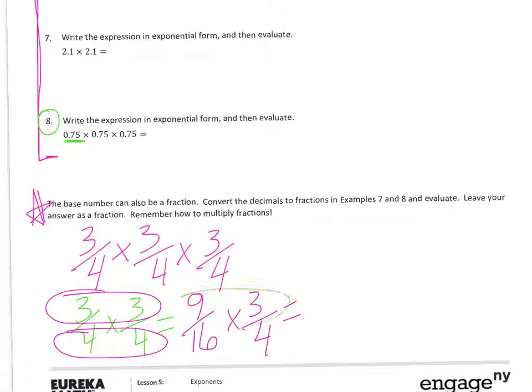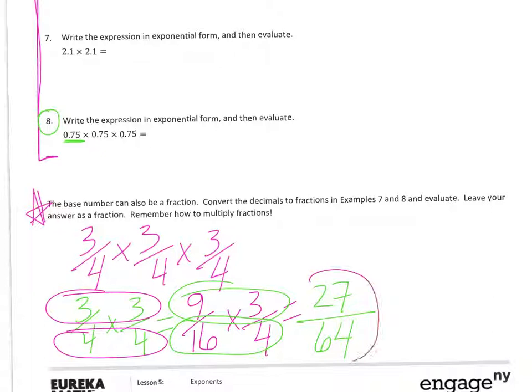And then just multiply across because that's how it works with multiplying fractions. 9 times 3 is 27. 16 times 4 is 64. So I have 27/64. Can I reduce that? I don't think so. I think we're just going to deal with that awkward fraction. So our answer is 27/64.